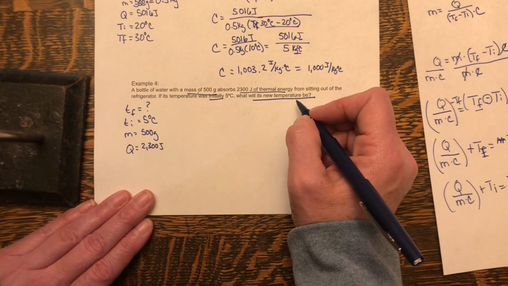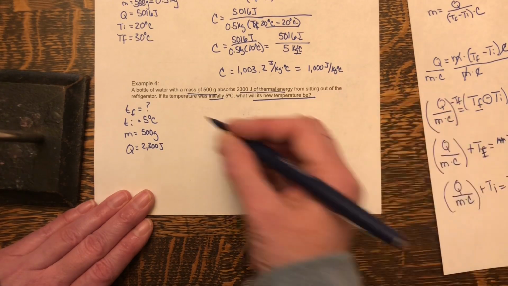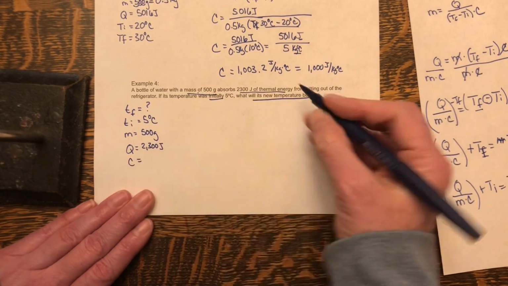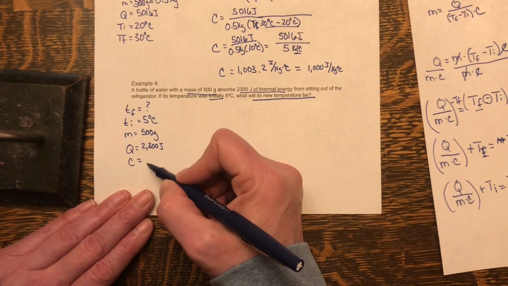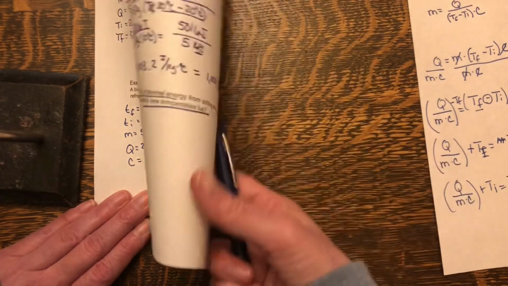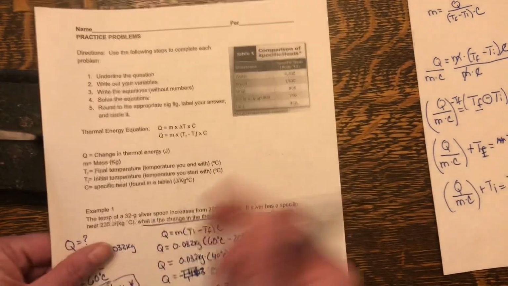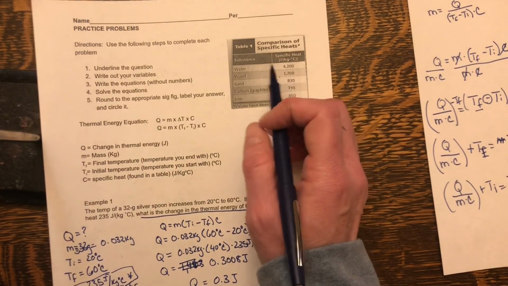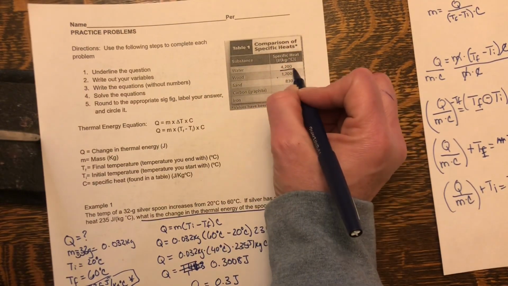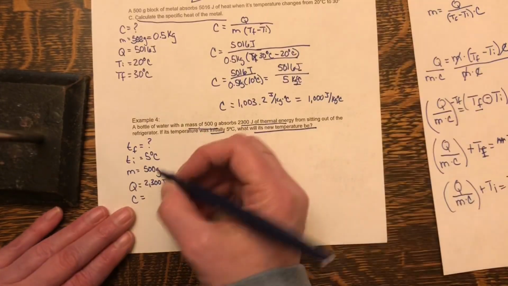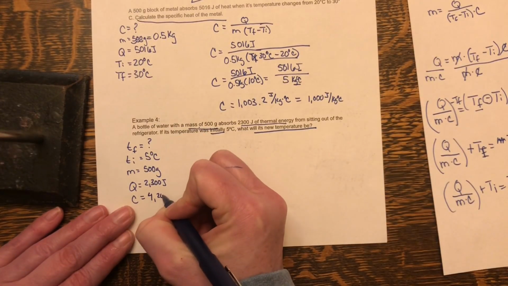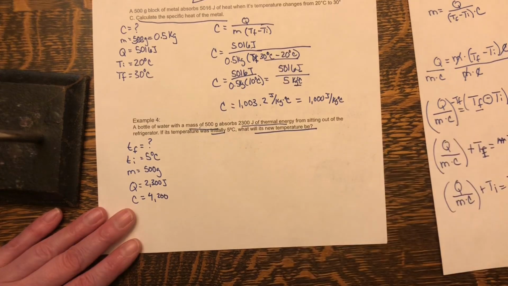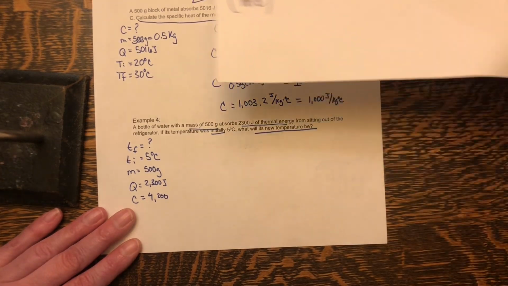And our specific heat, it doesn't say it in the problem. If we don't have the specific heat in the problem, we're going to use our table. For this one, I put the table on here. Some of them you'll have to get out of your book on page 160. So our specific heat of water is 4,200. So now we're going to use this formula.